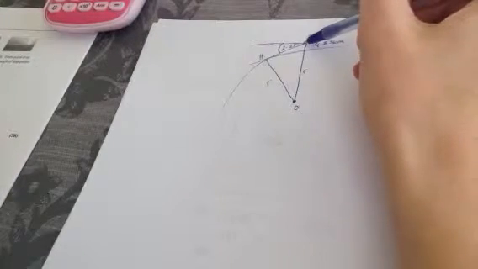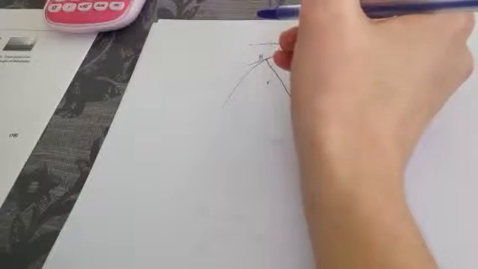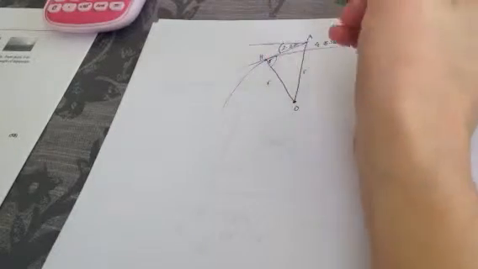Find angle AHO, this angle here, and give a reason for your answer. We're looking at the fact that this straight line is just touching the curvature here, a tangent to it, and if I have a tangent, I have 90 degrees.